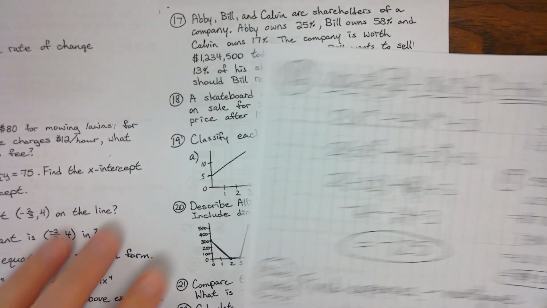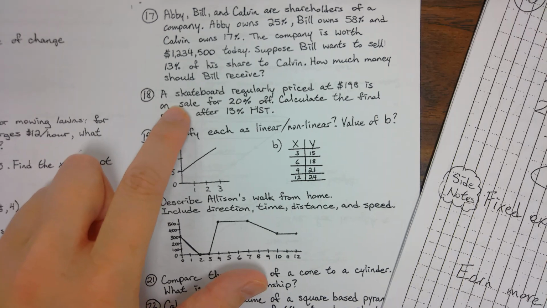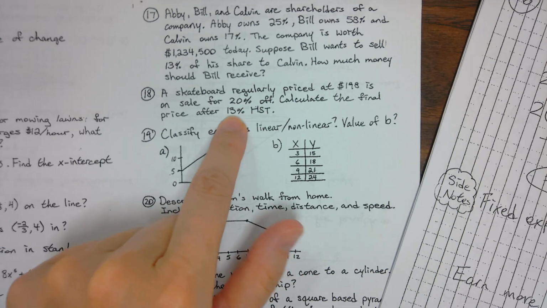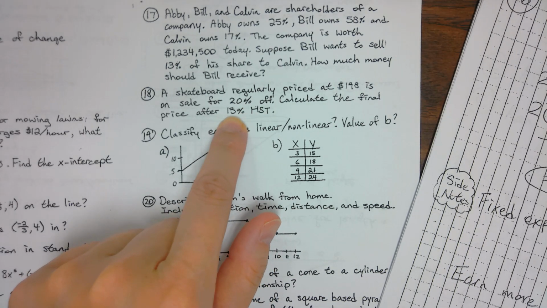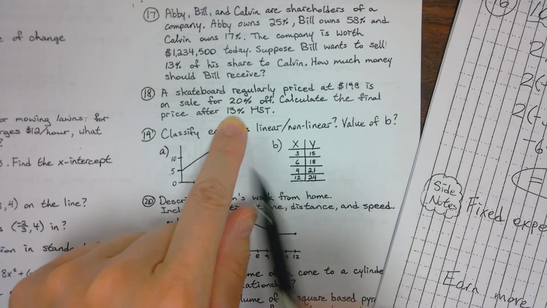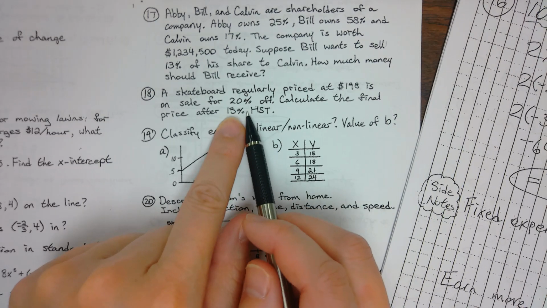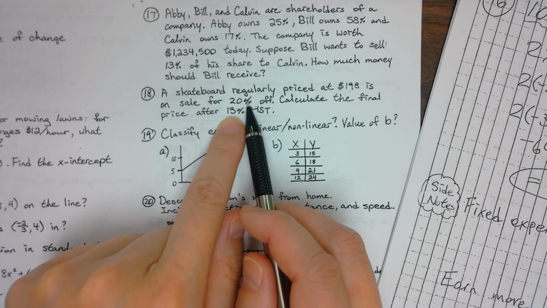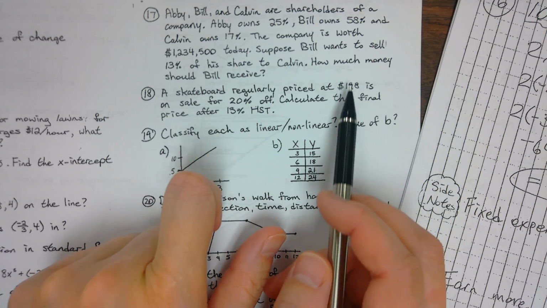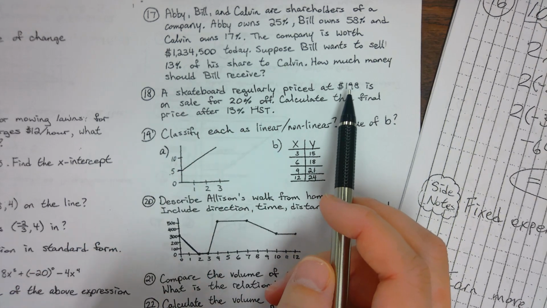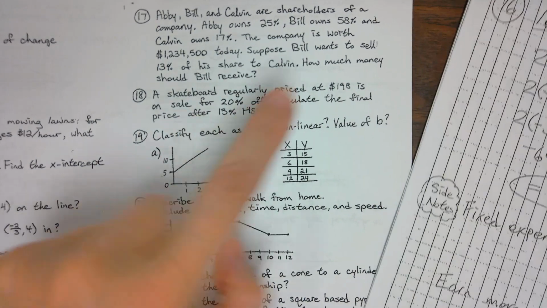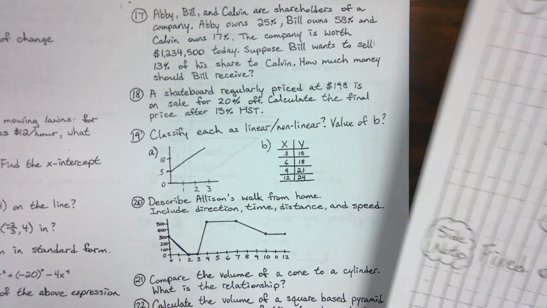Number 18. You have a skateboard, regularly $198, 20% off, but then you have to add in that 13% tax. So in other words, you're taking off 20, you're adding 13, you're getting a little bit of discount. So like about a 7% discount. So my final answer should be around the 180s. Just a rough estimate. That's what you want to do to check your answer.